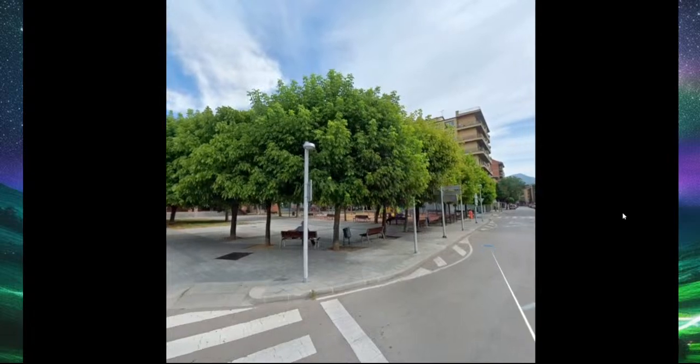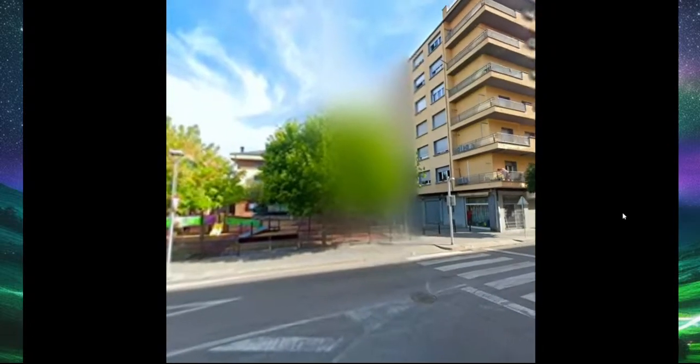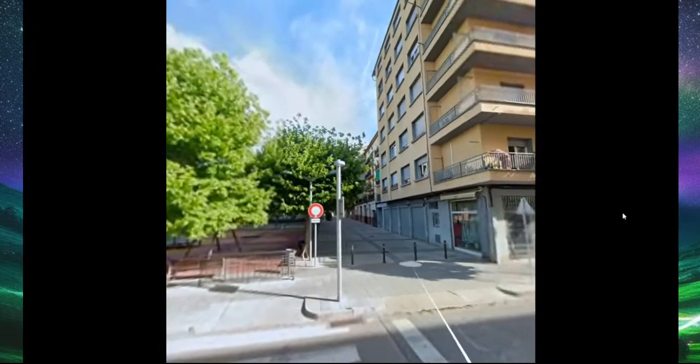Look at all this. How did I miss this whole area? Oh, and that's blurred out.